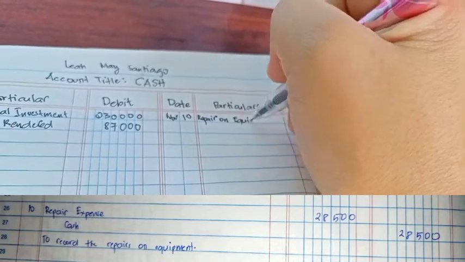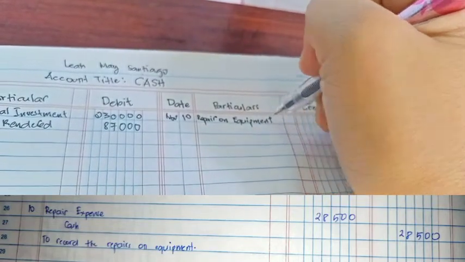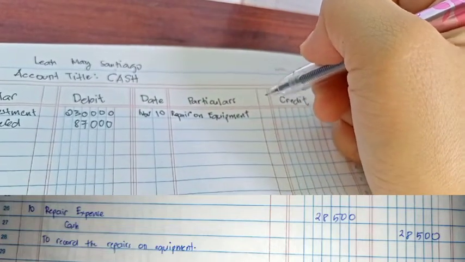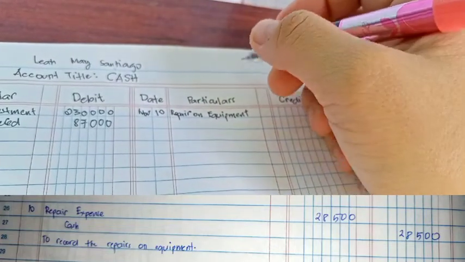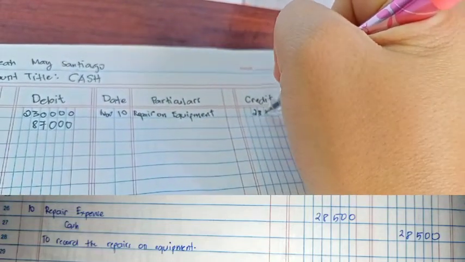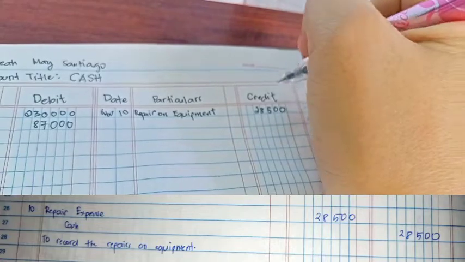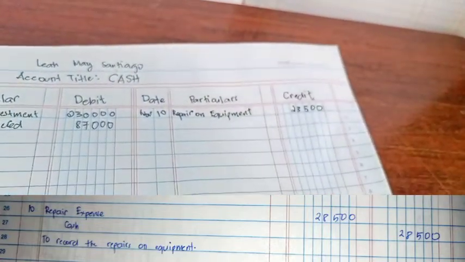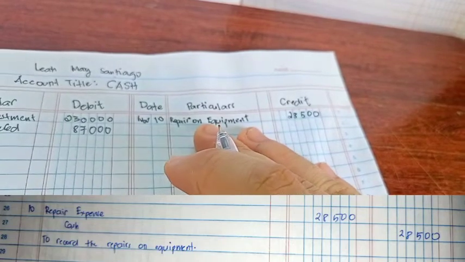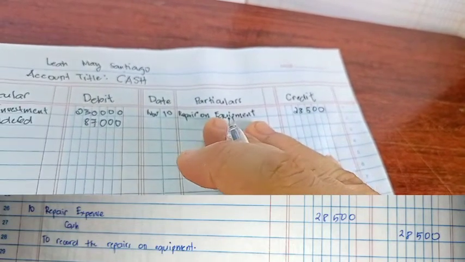Alright? Repair on equipment for the amount of 28,500. So, you are done for November 10, credit na cash.